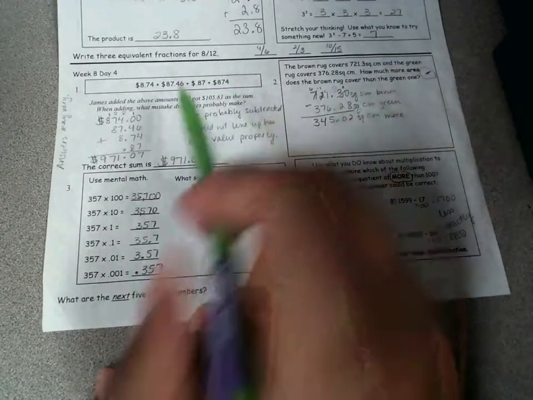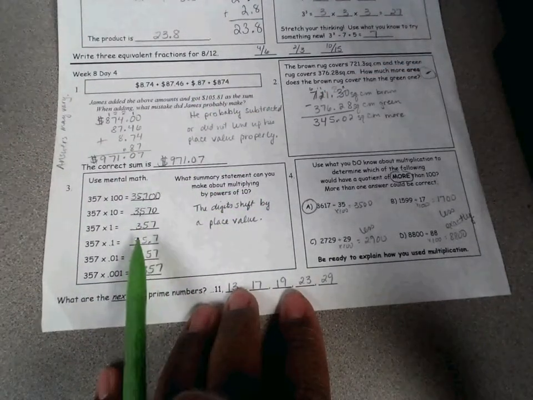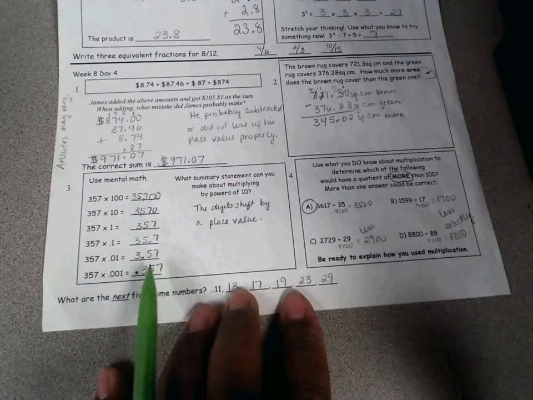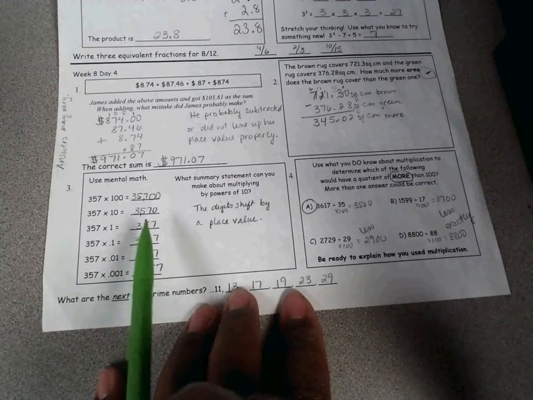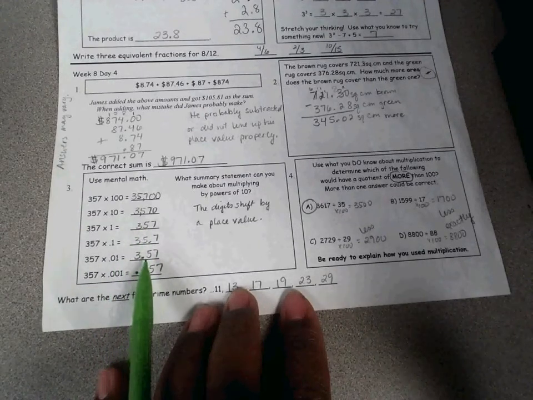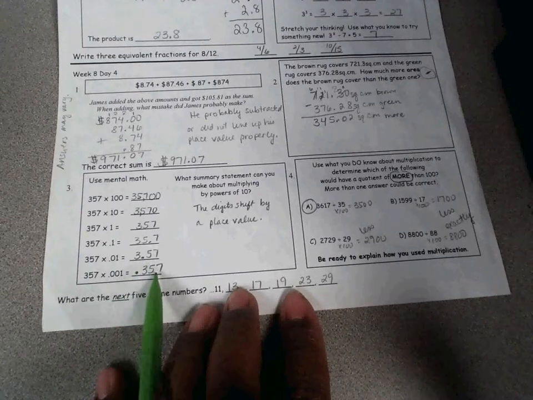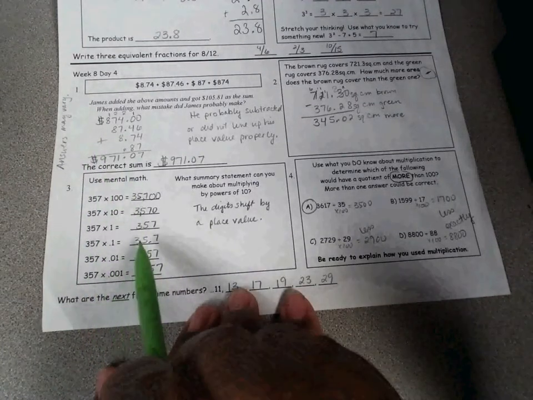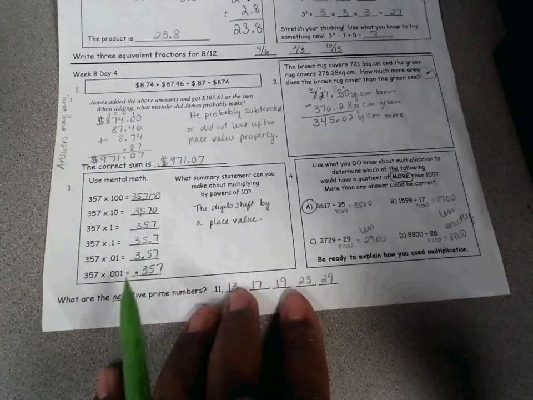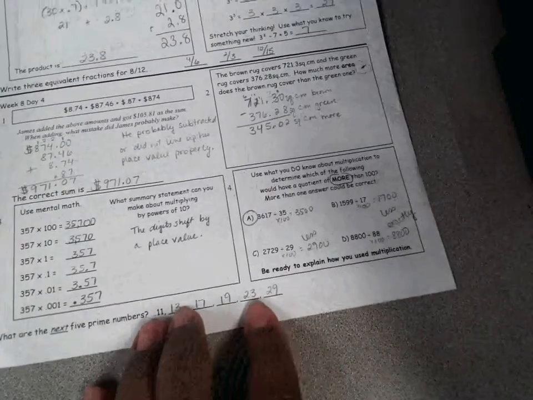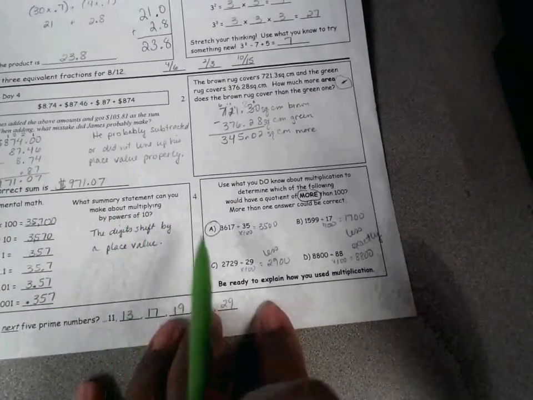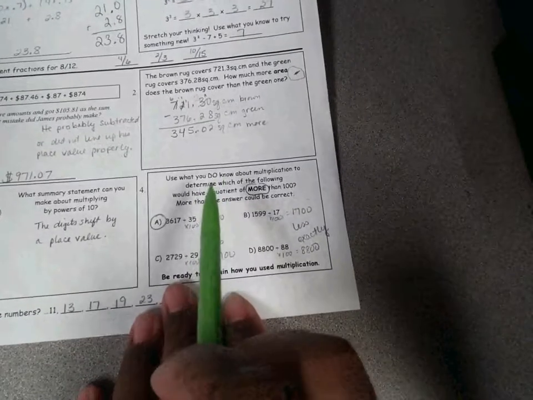You should notice a pattern here. If I multiply times 1/10, I'm sliding this number over once. This one gets multiplied by 100, so I slide that 357 over twice. If this is times 1,000, I slide it 3 times. Another way of saying this is divide it by 10, divided by 100, divided by 1,000. The digits shift by a place value.